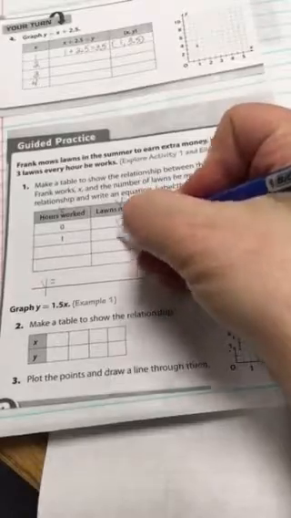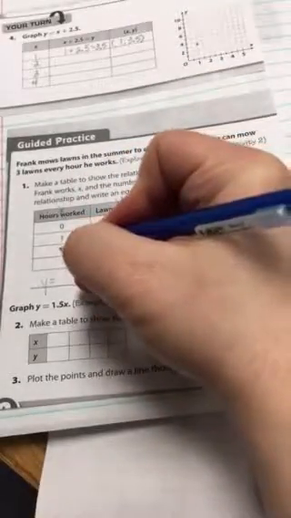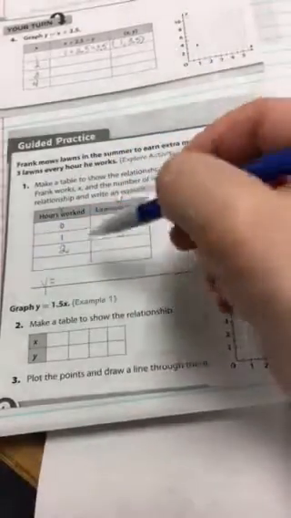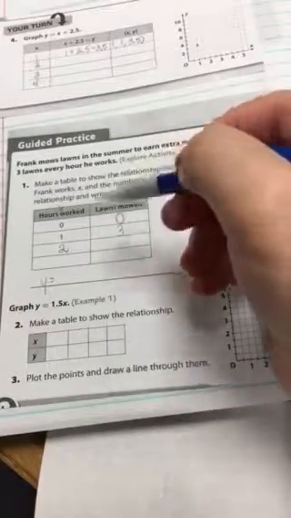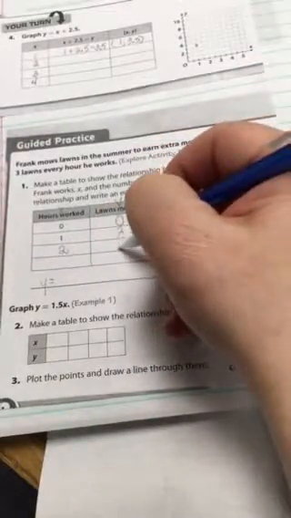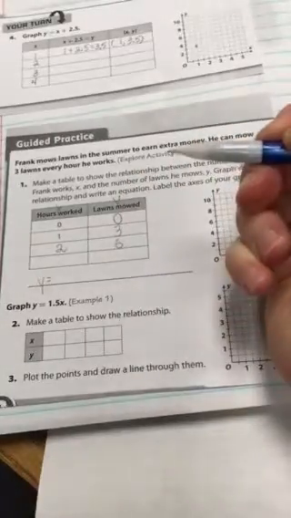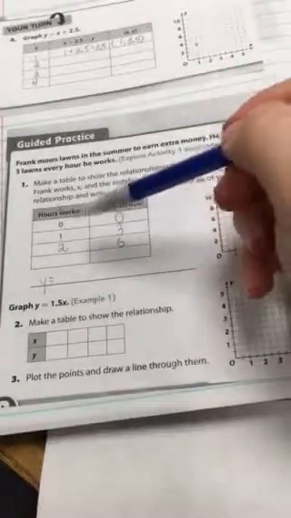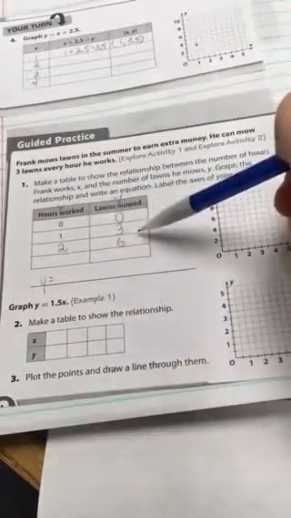Well, if he works for 1 hour, he mows 3 lawns, right? But if he works 2 hours, I'm going to do it with you. Well, how many lawns does he mow? Well, double that and you get 6. So my equation, well, let's look at our table. How do we get from 1 to 3?